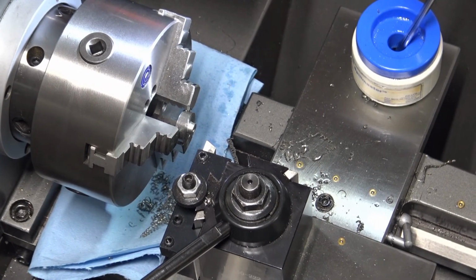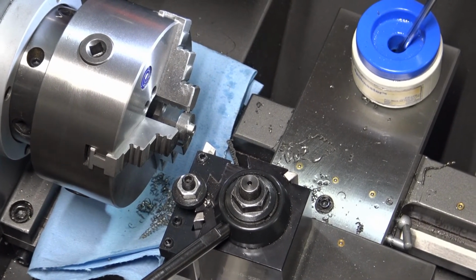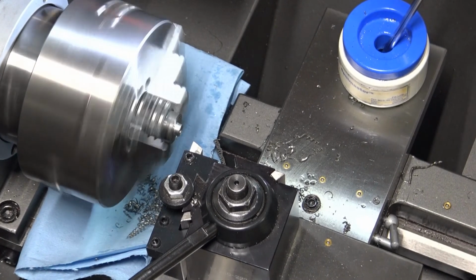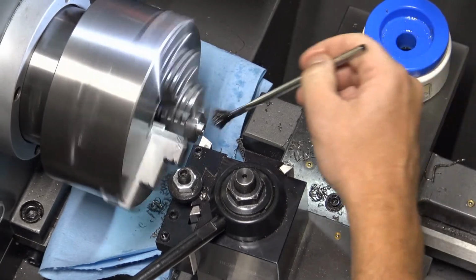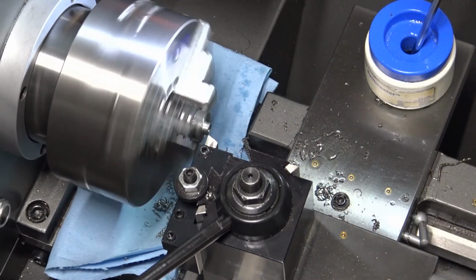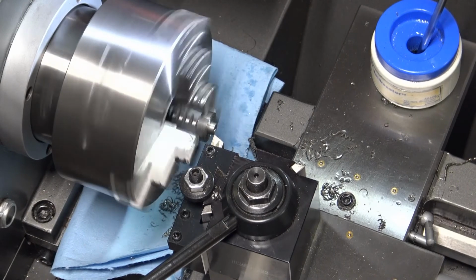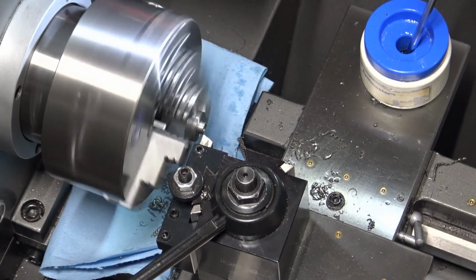Again, I'm where I need to be in my X. Put some cutting oil on, and now I'm going to take my Z into 190.